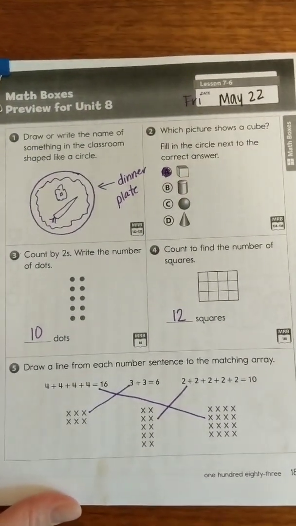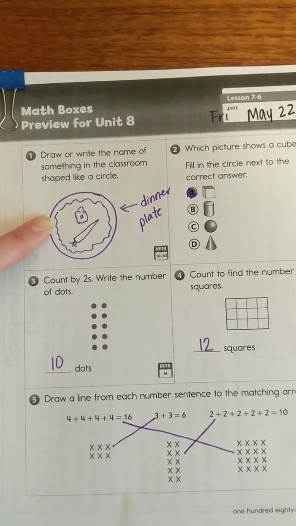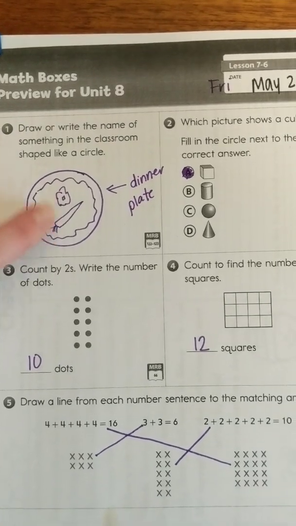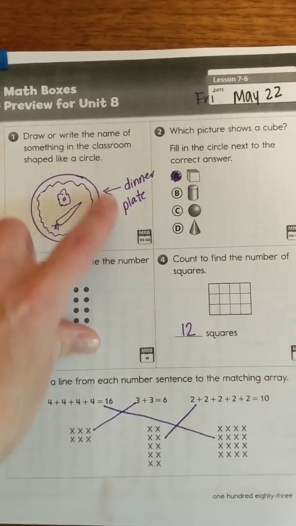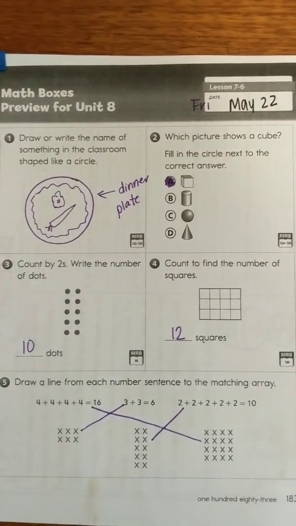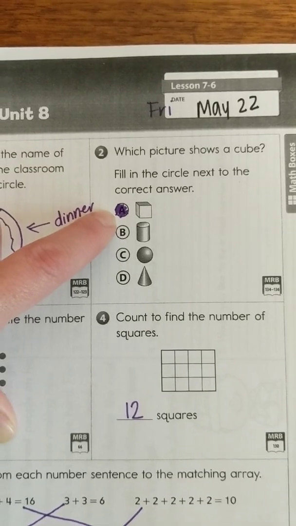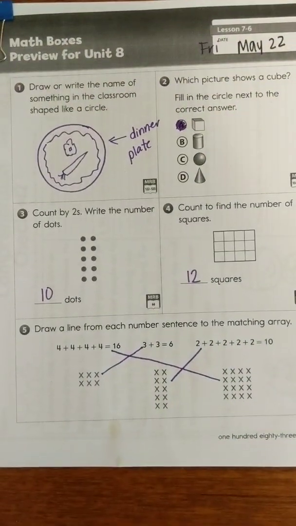Okay, guys, this was a pretty quick one, so let's go ahead and go over our answers. So draw or write something shaped like a circle. I did a dinner plate. On it, I drew a carrot, and then this is supposed to be mashed potatoes with a little bit of butter on top. But that's something in my house that is shaped like a circle. Over here, this very first one's a cube, just like our base 10 blocks, and we have those little cubes. That's a cube right there.